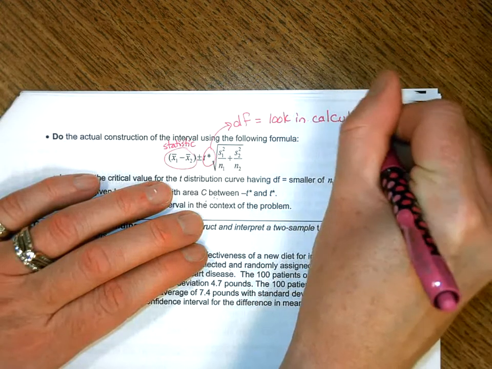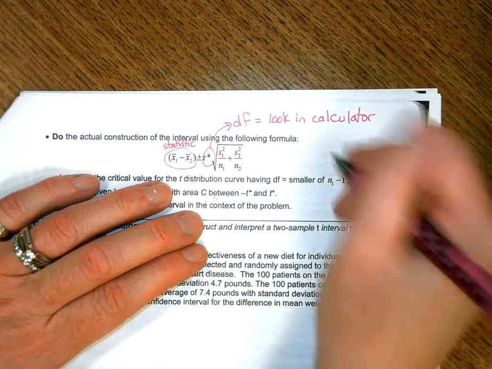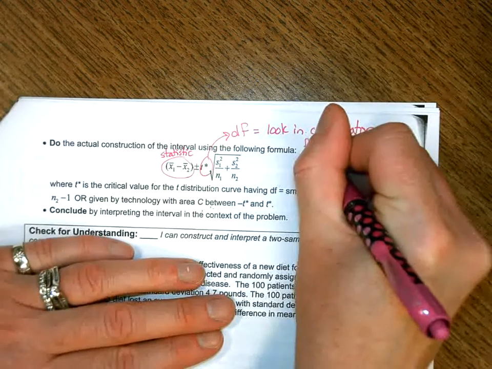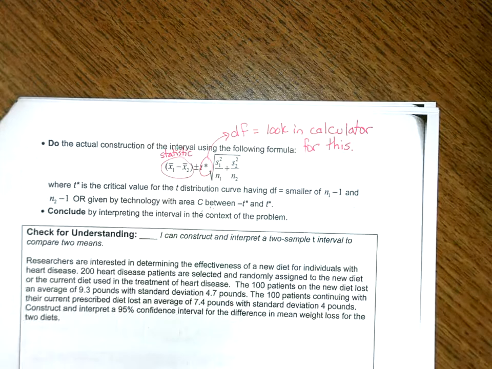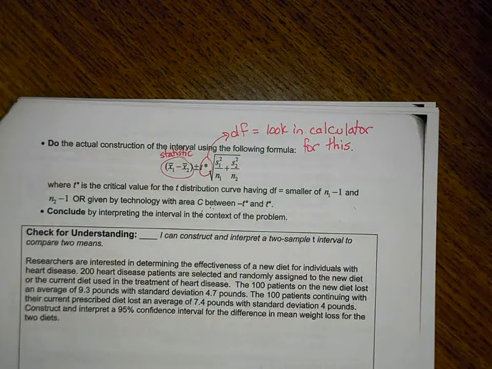It'll tell it to you once you run the interval. If for some reason you don't have the calculator, they usually say use the smaller sample size and use that as your degrees of freedom. And that's how to look up your t-star in the table, because you still need to look that part up.